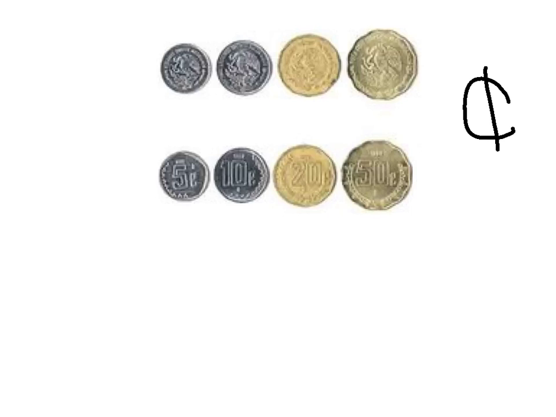So for example, all of these are quantities of 1 peso. 50 cents is half of a peso. 20 cents is a fifth of a peso, and I think you get the idea.